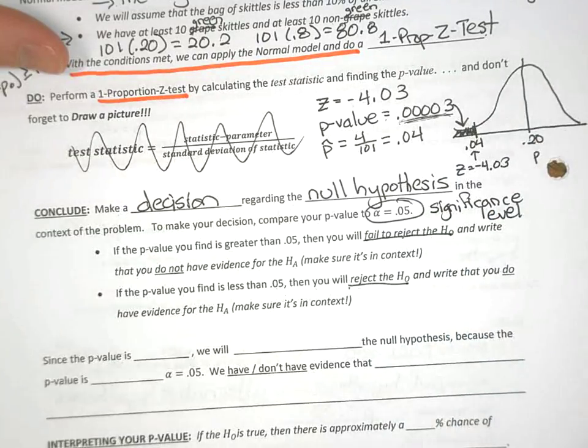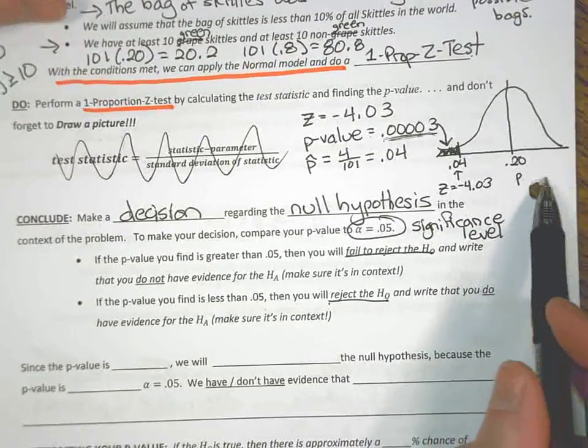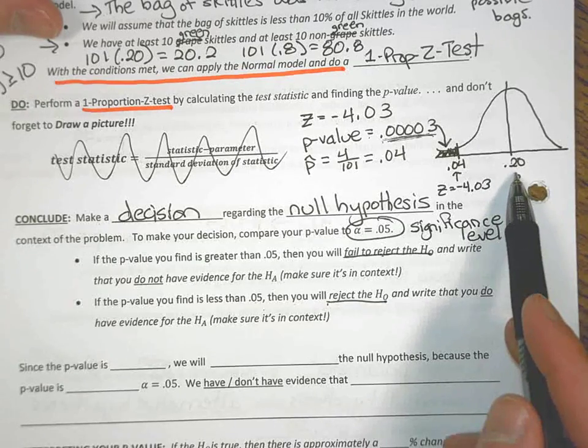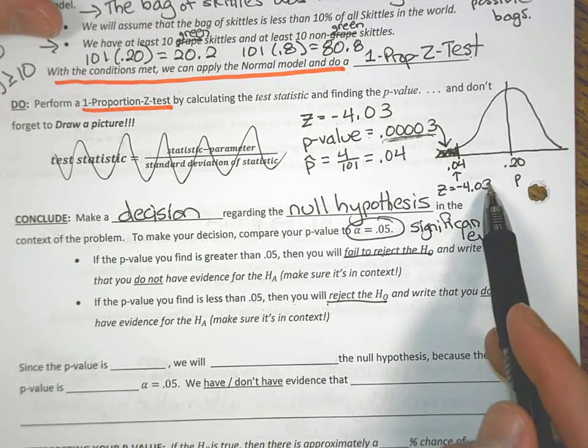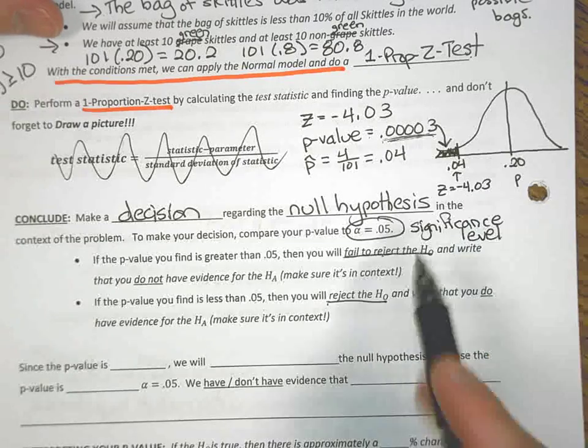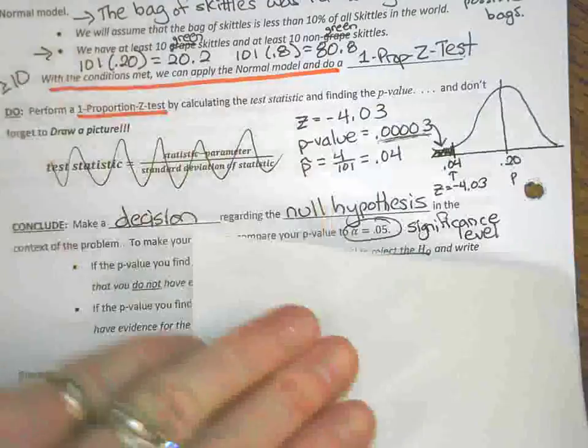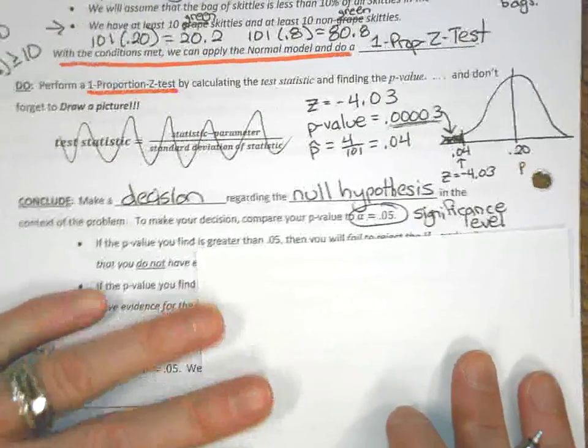I know, because we've gone through in Chapter 2, that 4 standard deviations away from the mean is extreme. Well, where's the cutoff? Now we're saying that this cutoff is actually when your p-value is less than 0.05.